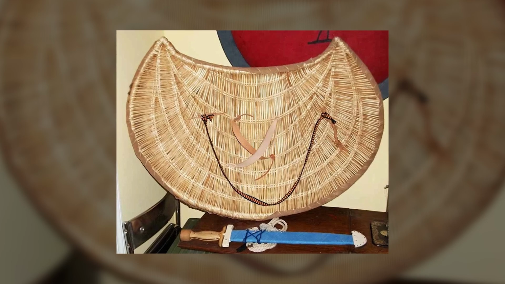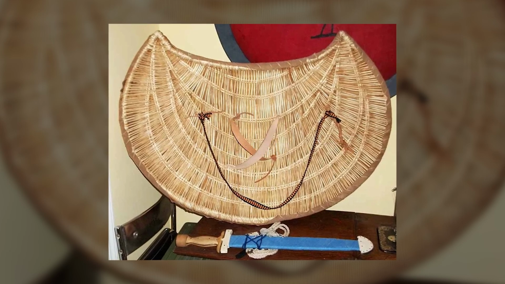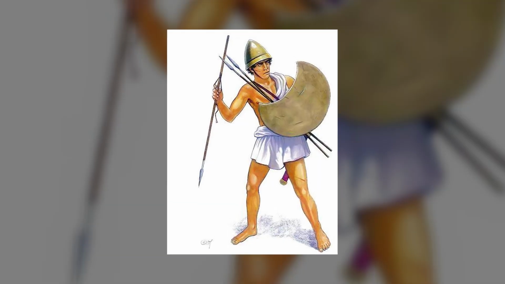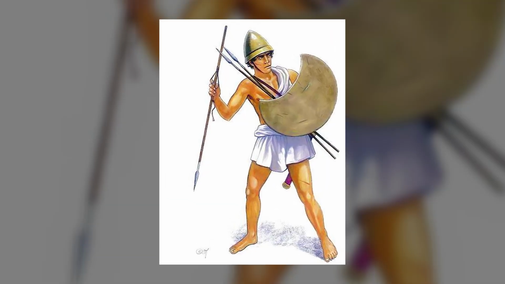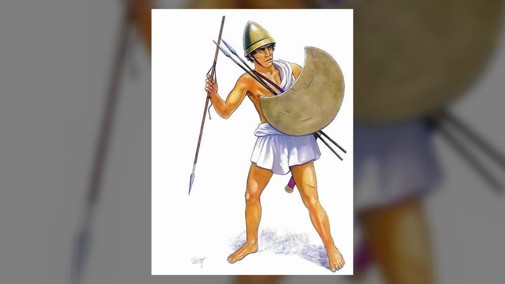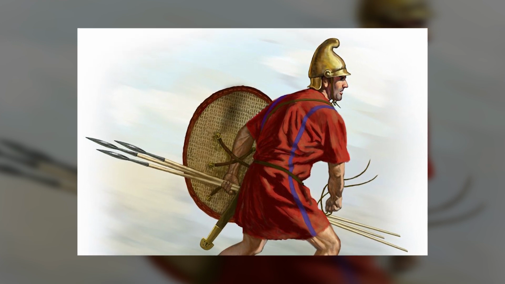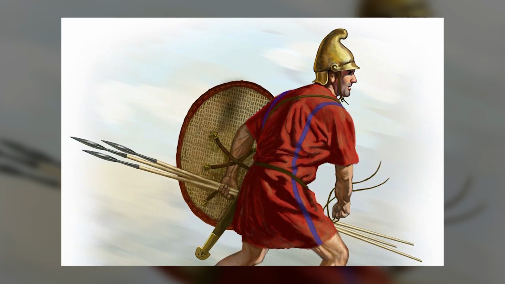This category of defensive equipment includes, for example, the Greek pelta. It is in the shape of a crescent moon. It was used as the primary means of protection by light infantry in ancient Greece, who served as skirmishers, hurling darts into the enemy's front lines. This type of shield has a hand grip in the center and a strap for carrying.